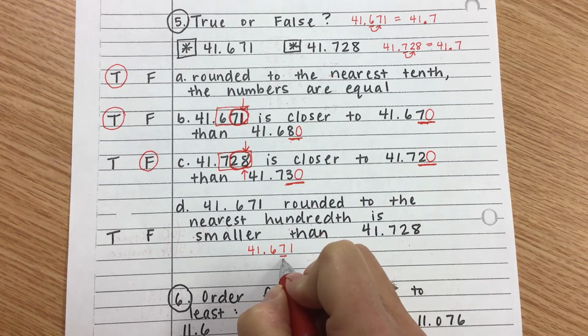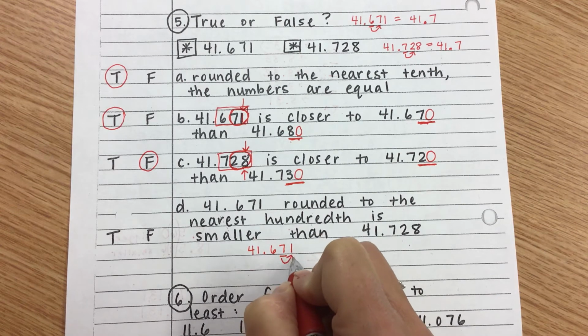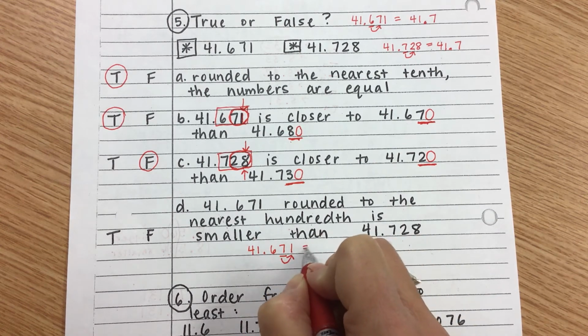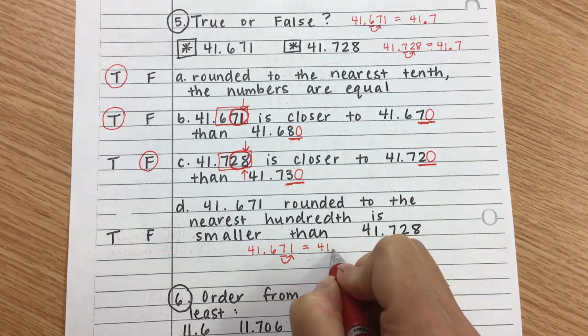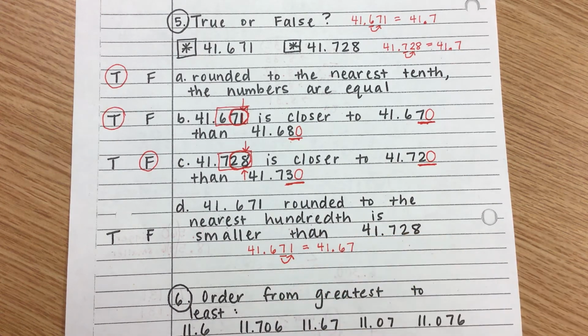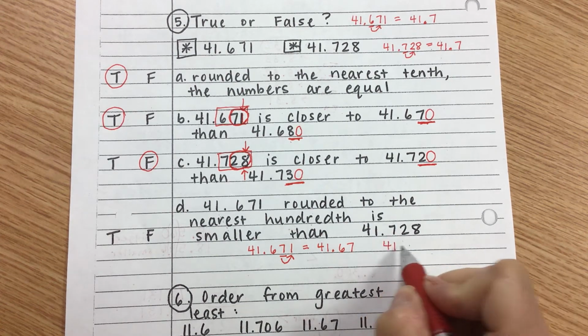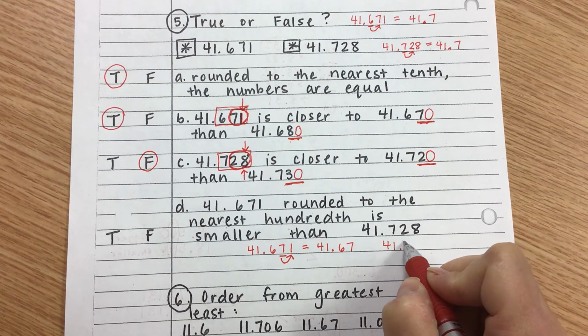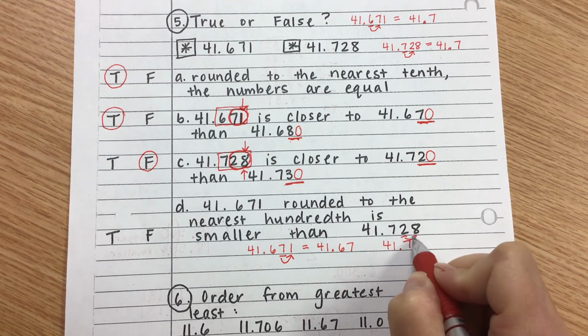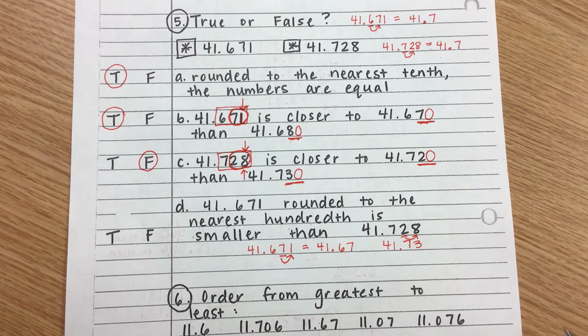So I'm underlining my number in the hundredths place value, looking to the right. 41 and 67. Is it smaller than 41 and 728 thousandths? That is true.